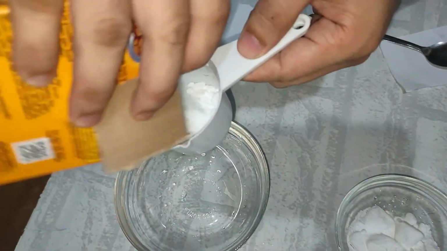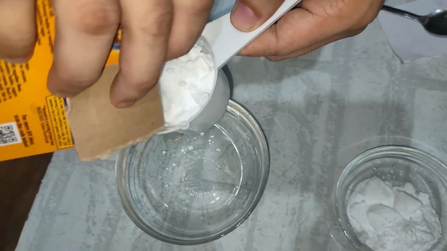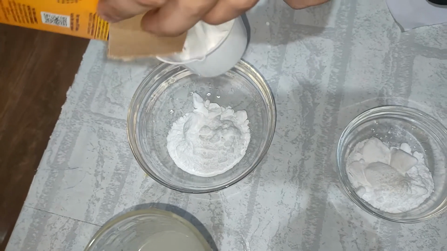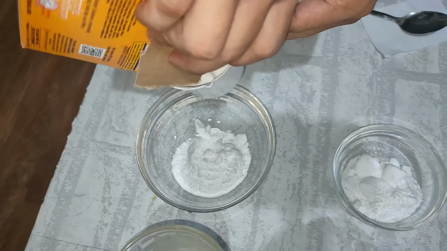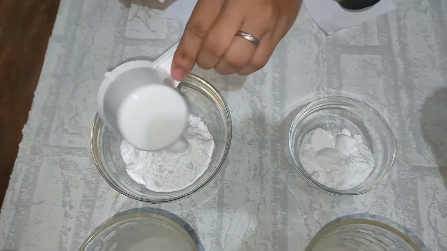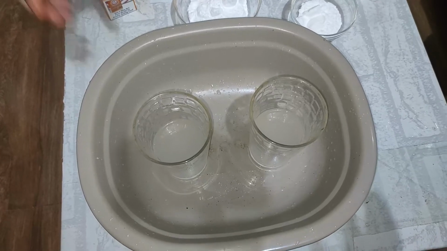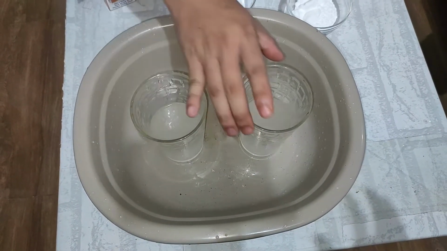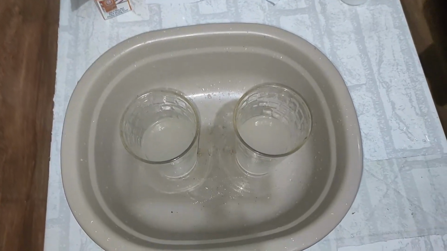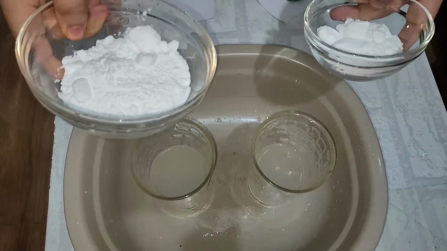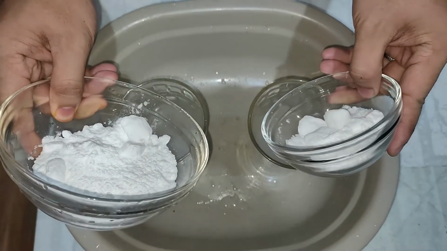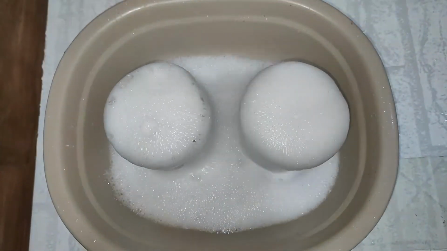And then we will put 1 cup of baking soda into our big bowl. And then we're going to place our 2 glasses in our basin. Then we will put the 2 amounts of baking soda in at the same time. Then observe what will happen.